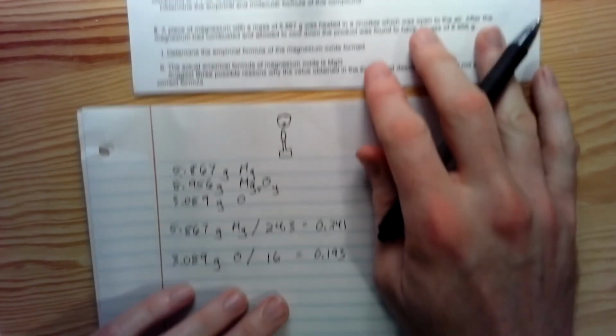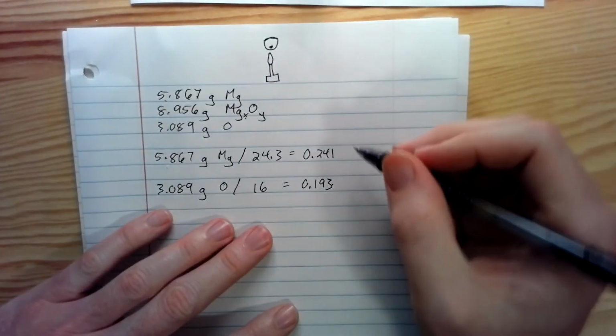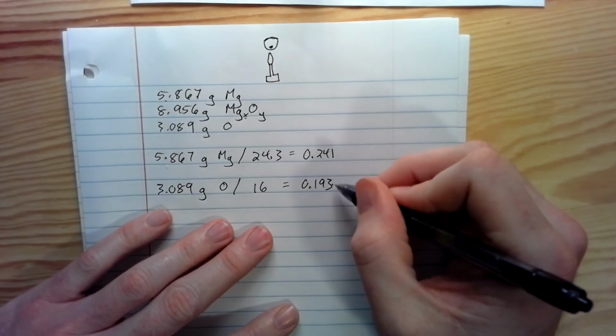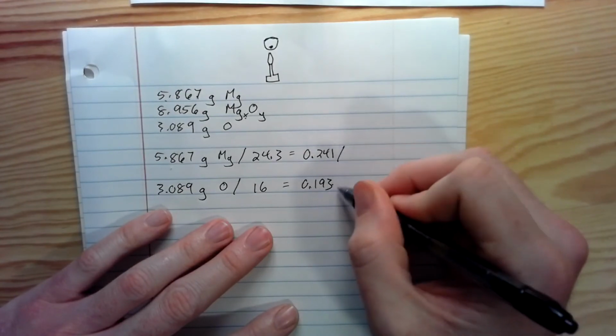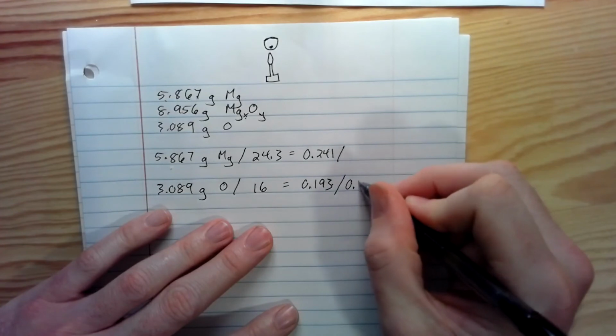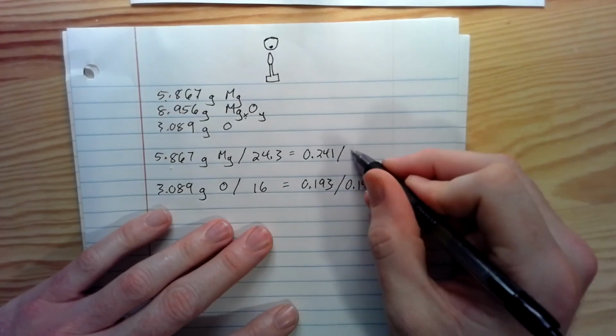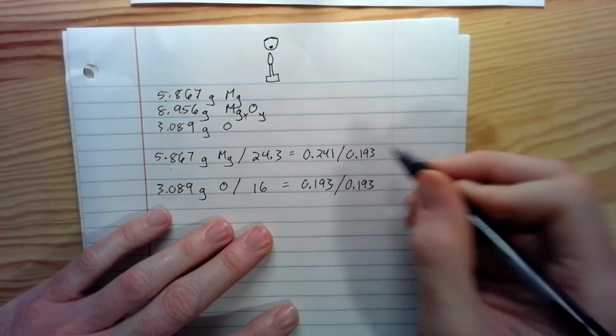Now, these are in ratio with each other, and that's what we want to see. But we want to get them in a prettier ratio, so we divide by the lowest number, 0.193.